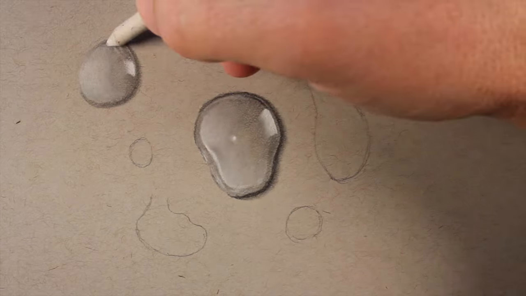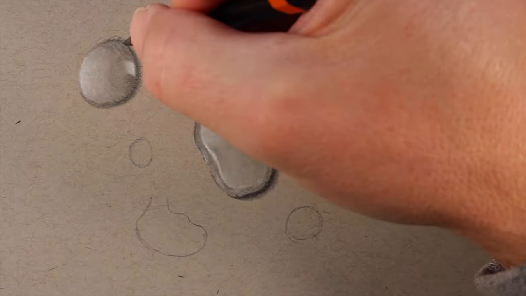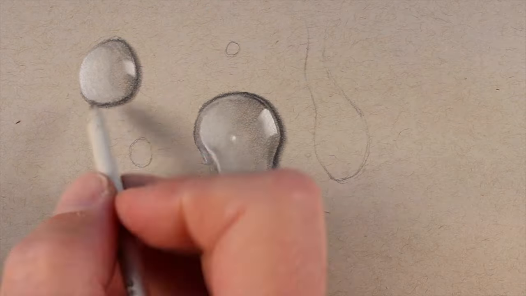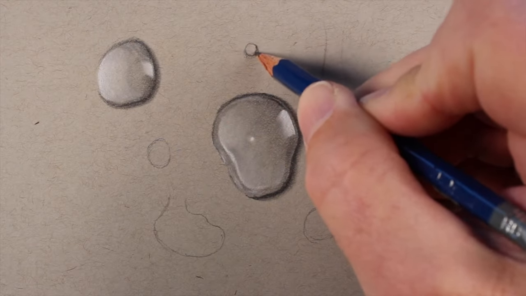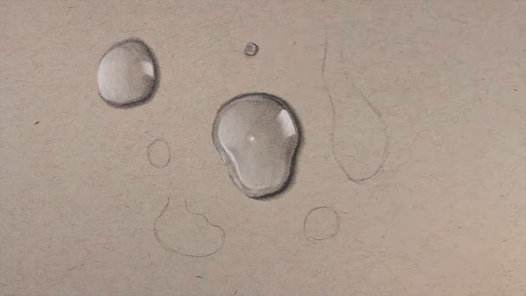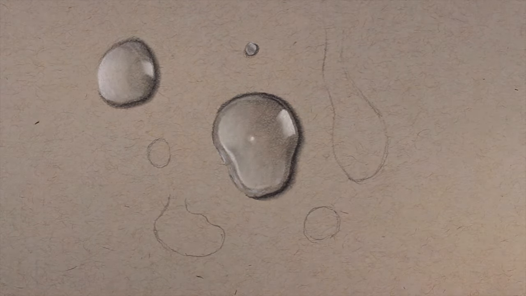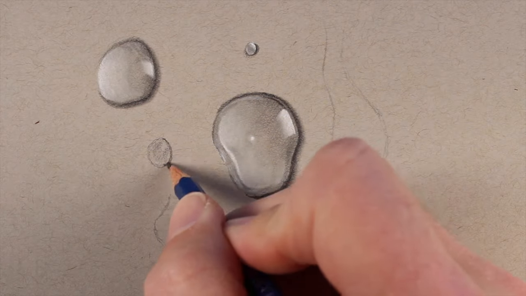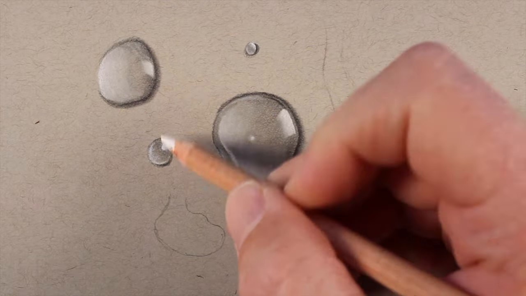Of course, we'll want to make sure that we keep our light source consistent for each one of the water droplets that we create. So we'll be considering that the strongest light source is originating from the right side, which is producing a strong highlight and an area of darker value around it. Then we'll have, of course, our area of refracted light on the left side of the water droplet, where the value is lighter, but the value is a bit more dispersed and a little bit more evenly distributed.